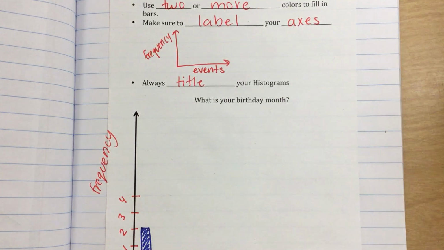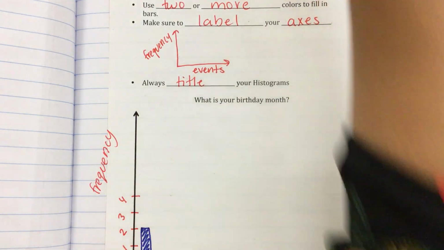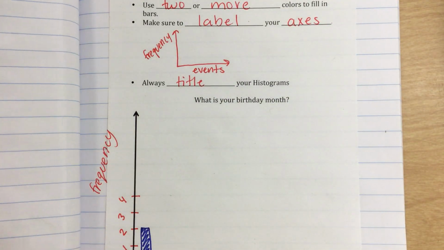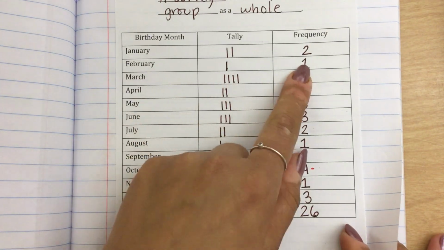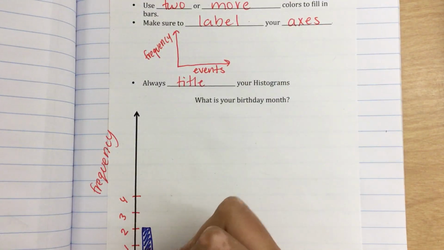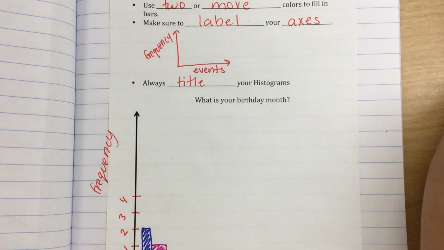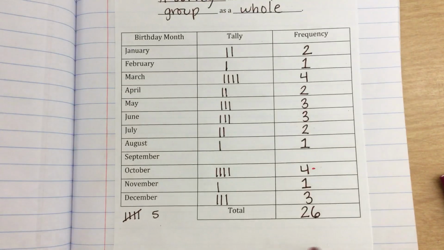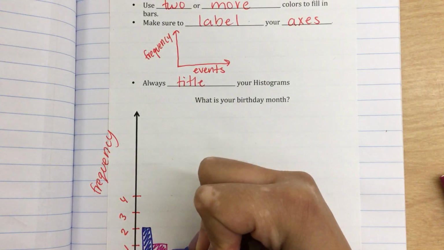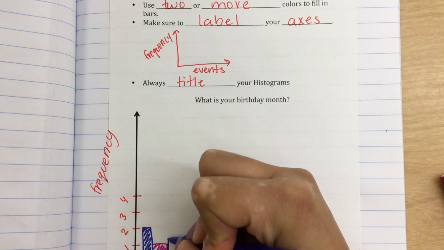We're going to move on to February. February had 1 person, so that means on my frequency table, I'm just going to do up to 1, just 1 person. I'm going to go to March now.